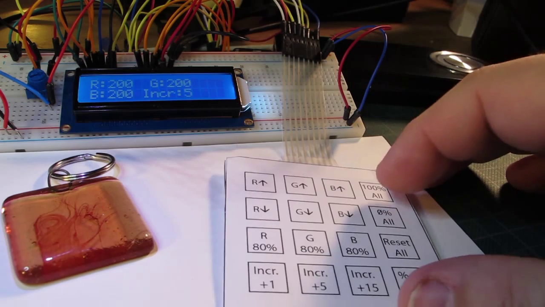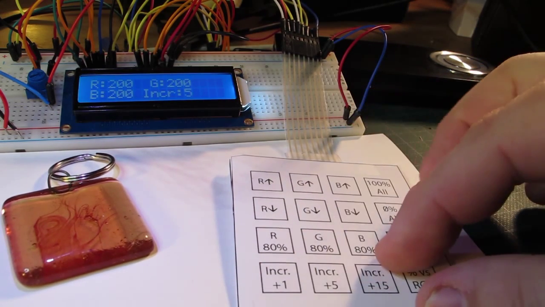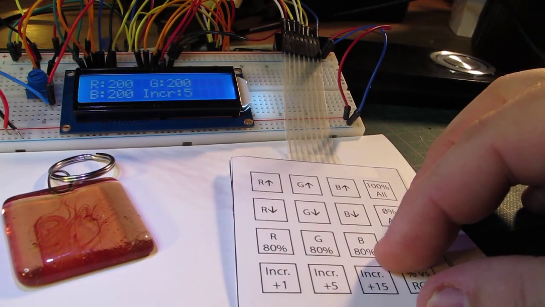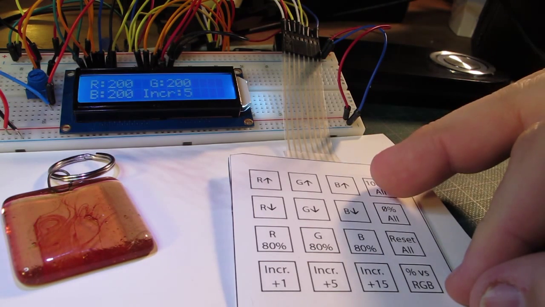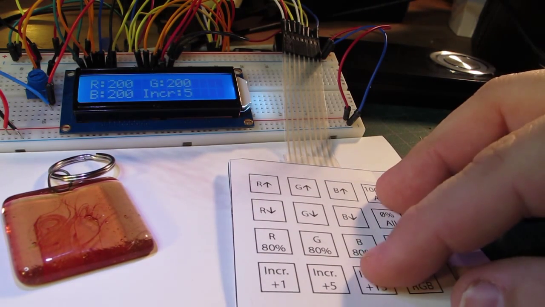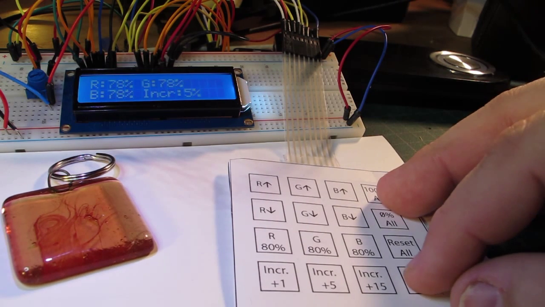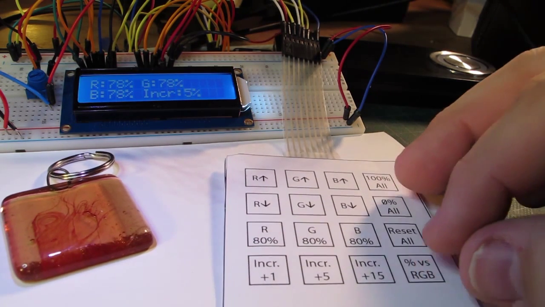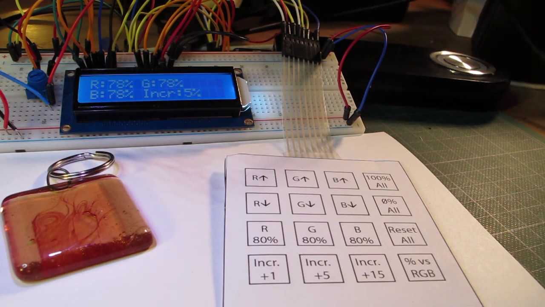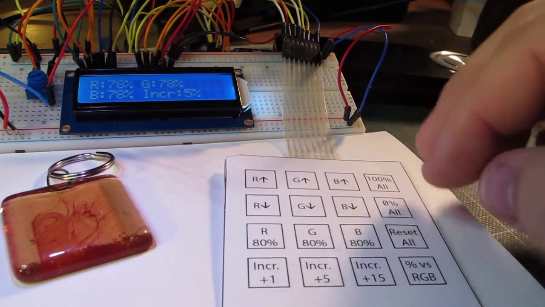From the keypad here, I can reset the values to 80% for red, green, and blue, which makes it basically a white light. I can reset everything, make it all very bright, change the increment, or switch from actual 0 to 255 RGB values to percentages of light. Now this isn't measuring intensity, it's only by the amount of power going to a specific red, green, or blue LED. But it actually came out to work pretty well.